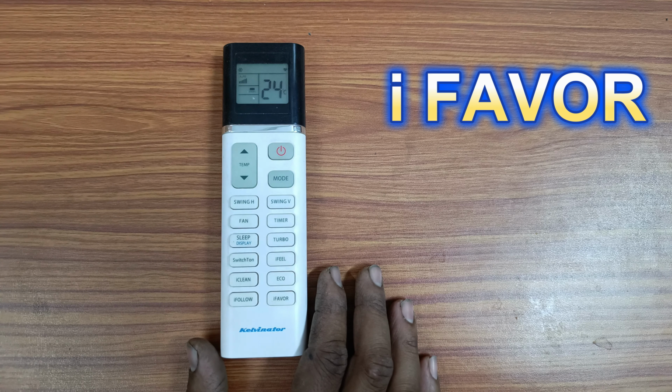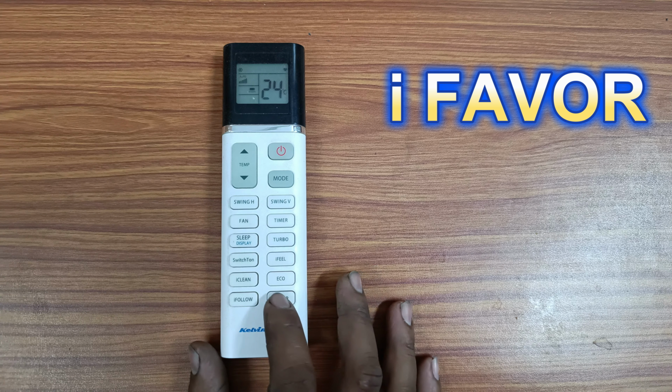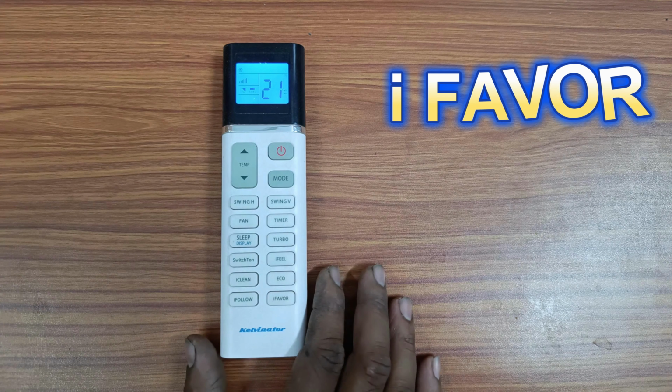Saving preferences. The I Favor function allows you to store your preferred fan speed, temperature and swing direction, left to right or up and down. One-touch recall. Once you have saved your favorite settings, you can easily recall them by pressing the I Favor button on the remote. Customized comfort. This feature provides a convenient way to access your favorite comfort settings, eliminating the need to manually adjust the fan speed, temperature, and swing direction every time the AC is turned on.